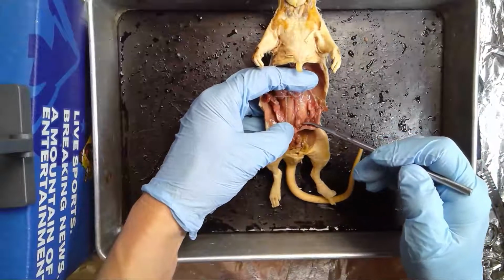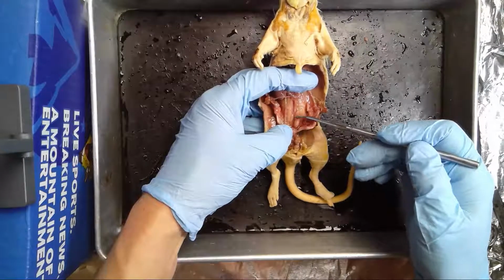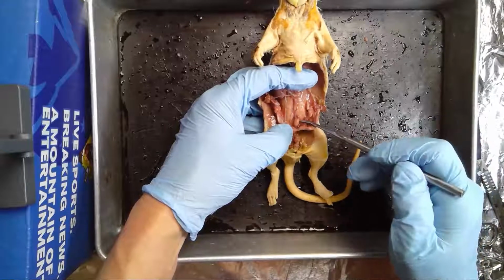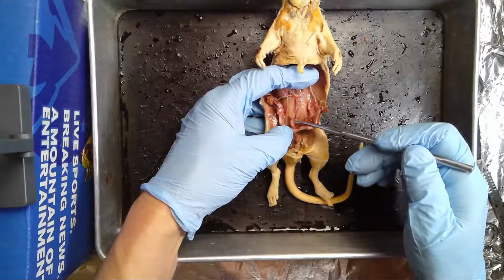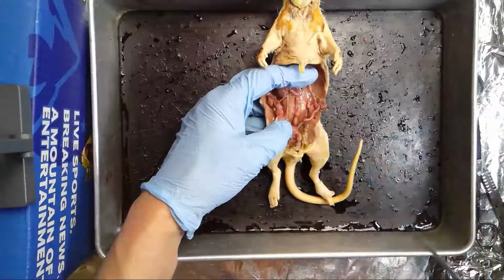Now there's something I should point out in the middle here. This is the colon, or large intestine. So that's the structure, and I've cut it off, so it's kind of short here. Don't confuse that with anything else. It's not involved in reproduction.